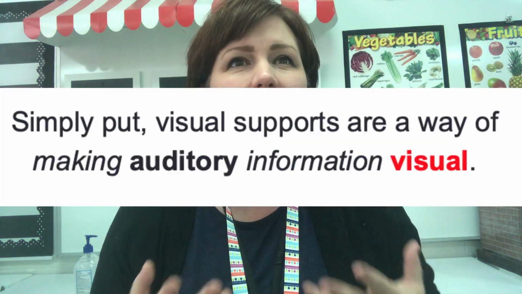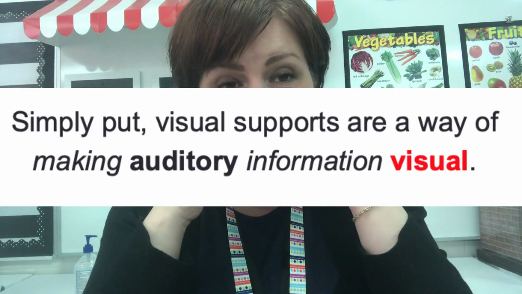So you want to ask, what are visual supports? Simply put, visual supports are a way of making auditory information, like directions, things of that nature, visual. We do this in life all the time. We have visuals as adults when we're driving. We have to follow road signs, or we're supposed to. We have to follow directions. Maybe you're at the doctor's office. You have to follow a map into the building. We use visuals as a guide for us through life. So they are a universal language.